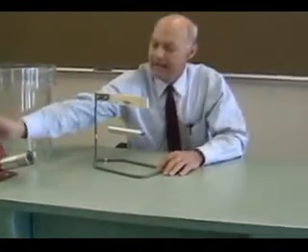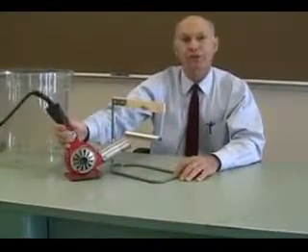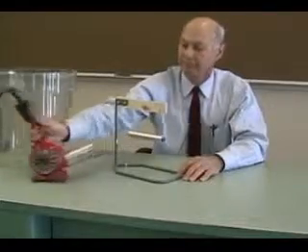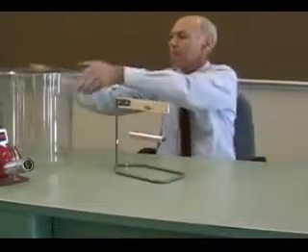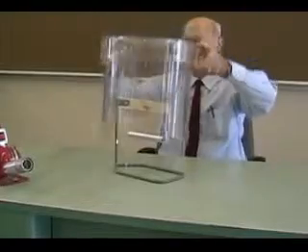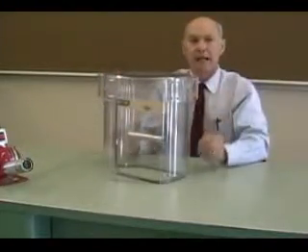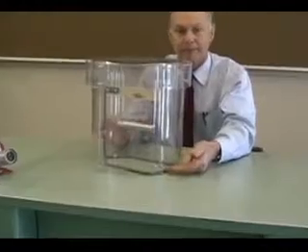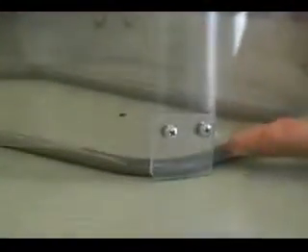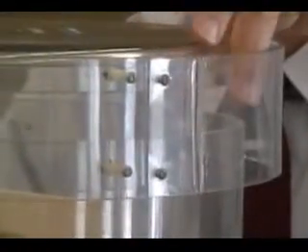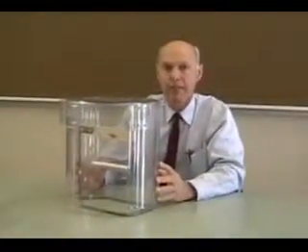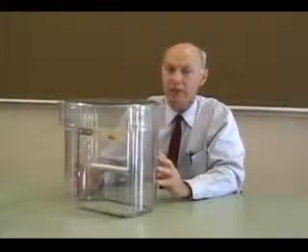Now, here's how the experiment works. I take a hot air gun and I heat the cylinder. Next, I place a draft shield over the cylinder. This draft shield has openings at the bottom, allowing air to circulate in, and there are openings at the top, allowing air to circulate out. These openings allow for the circulation of air in the chamber, but prevent any drafts from interfering with the experiment.